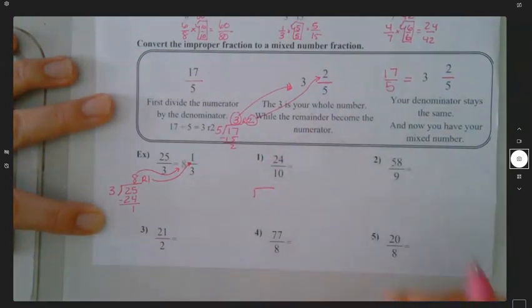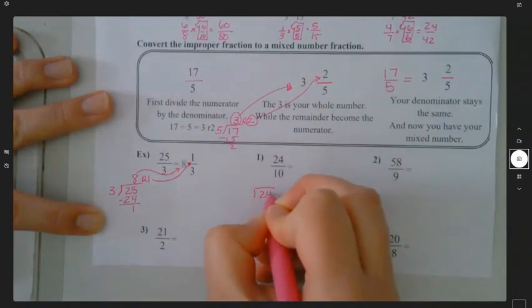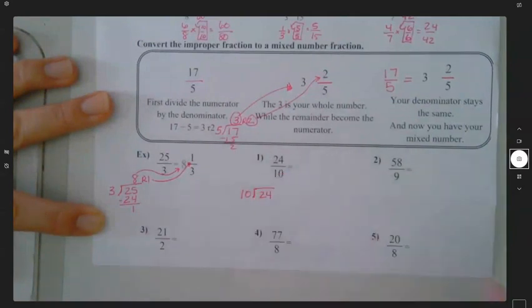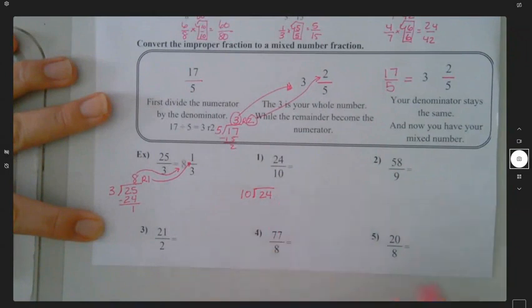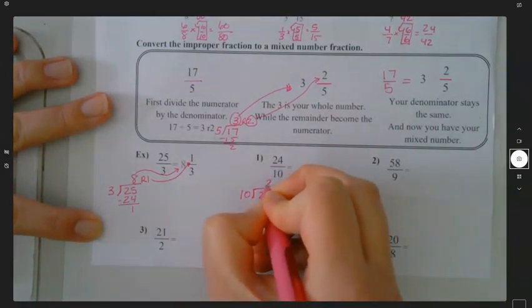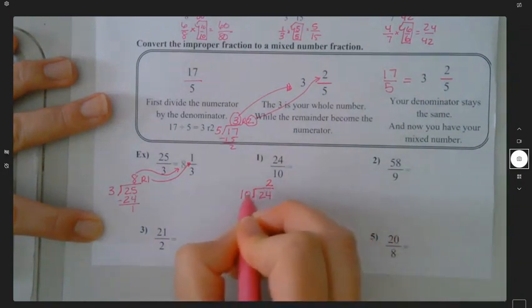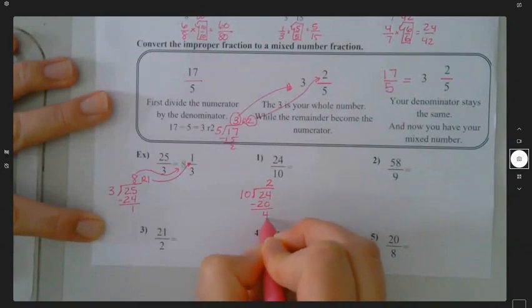So first I'm going to set up my division sign. My numerator is here, so we're dividing the numerator by the denominator. And so I ask myself, how many times does 10 go into 24? I can put 2 10s into 24 with a little bit of leftover. So 2 times 10 is 20. And I have 4 left over.